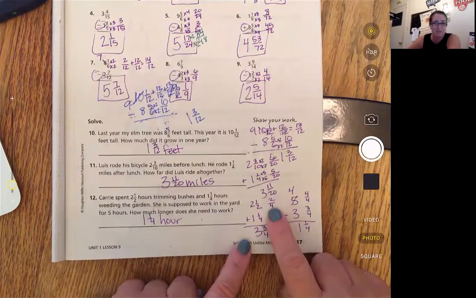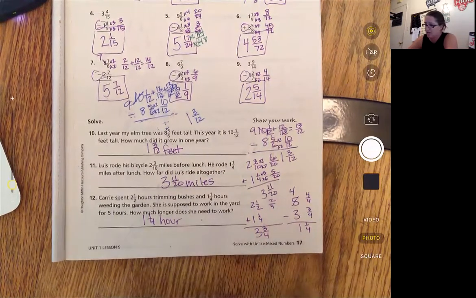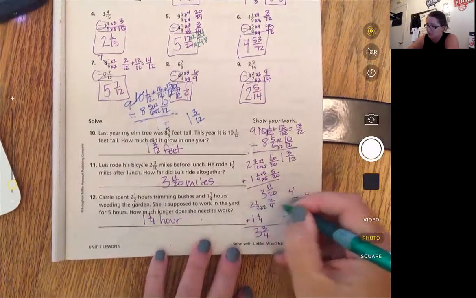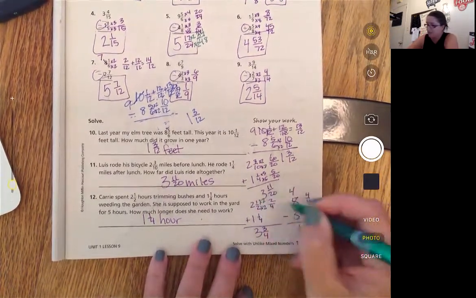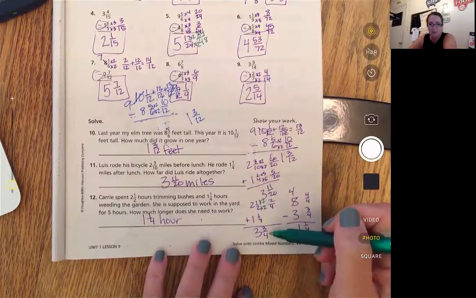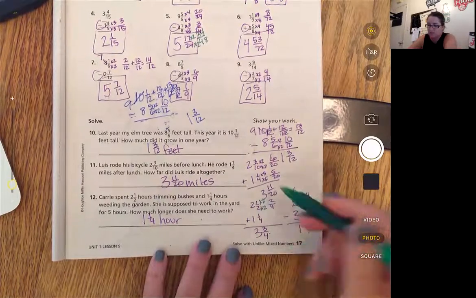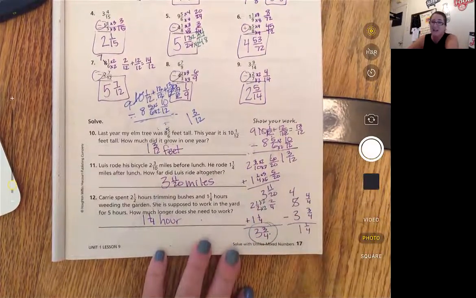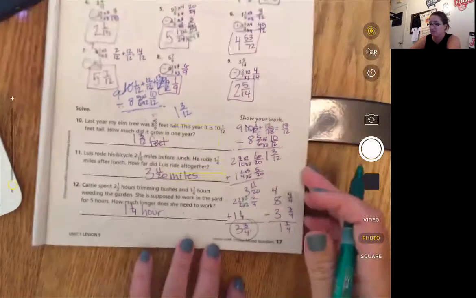I found that I needed 4 to be my denominator, so I have that common denominator. I know that 2 times 2 is 4, so 1 times 2 is 2. 2/4 plus 1/4 is 3/4. 2 plus 1 is 3. So she worked a total of 3 3/4 hours. But it's not asking how long she worked. She has to work for 5 hours. So how much more time does she have to work?